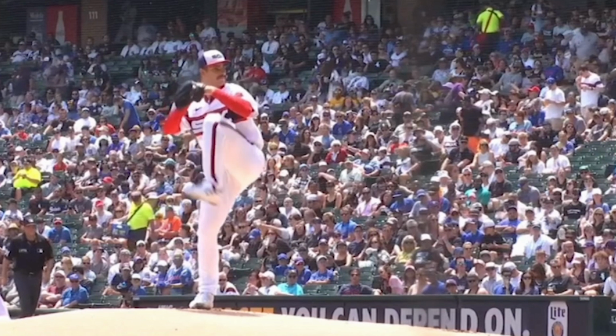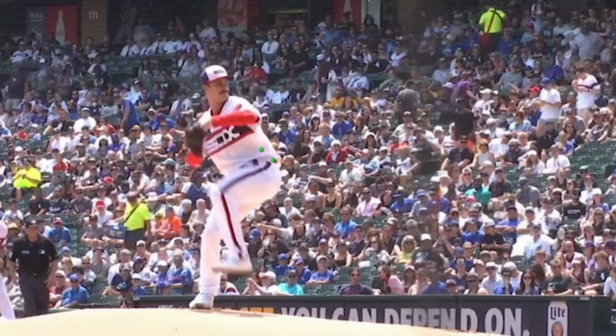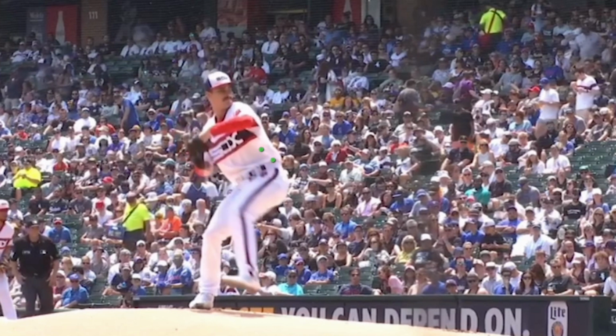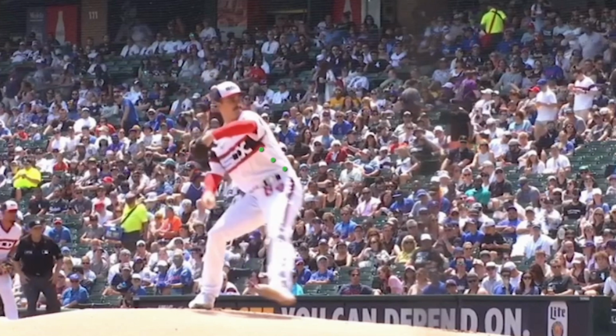And so what we're going to do is put a dot on his front hip right here, and then we're going to progress and continue to put dots on his front hip as he continues down into bottom of leg decline. Bottom of leg decline is when his front foot reaches about even with his front hip.